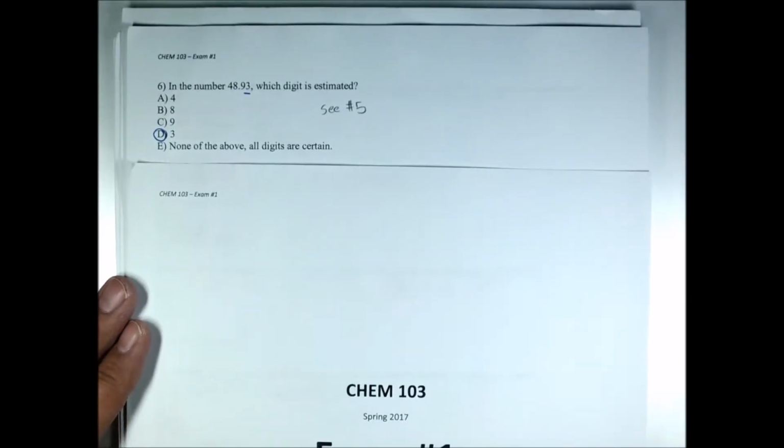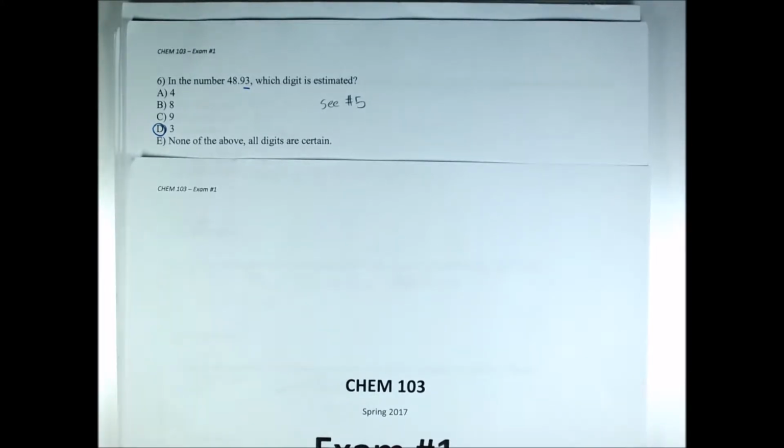All right. So here, if you're being given a number, just know that the last digit is the estimated one. See number 5, it's a similar question.